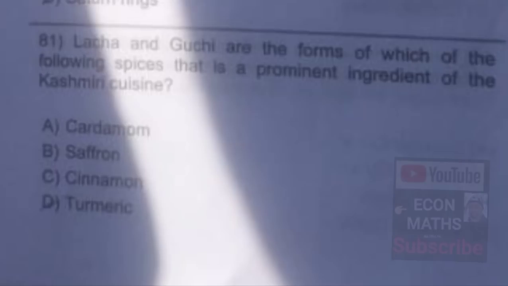Next question is, Lacha and Gucci are the forms of which of the following spices that is prominent ingredient of the Kashmiri cuisine? The options are cardamom, saffron, cinnamon, or turmeric. The correct option is the saffron.